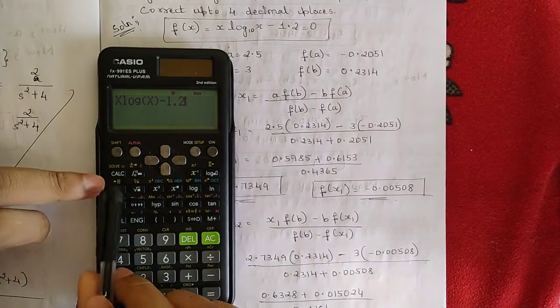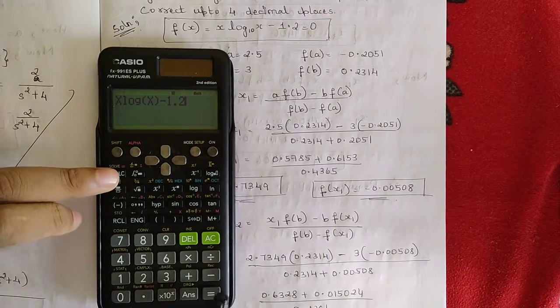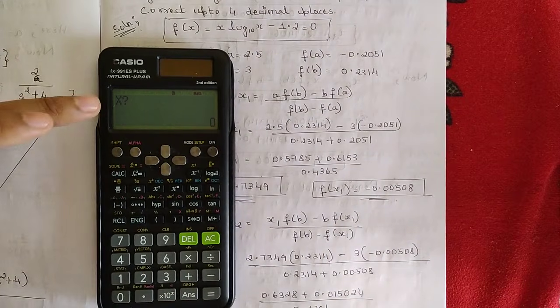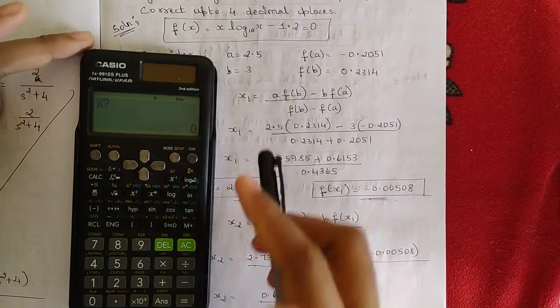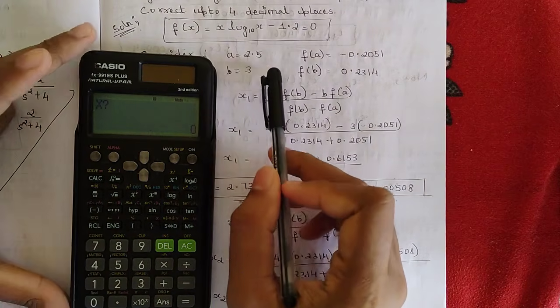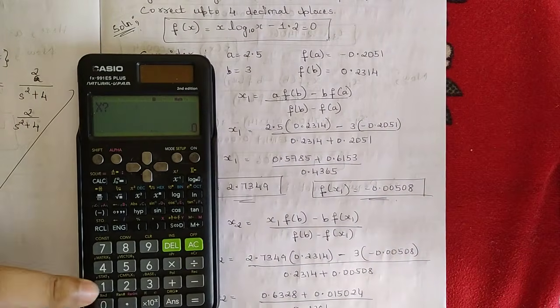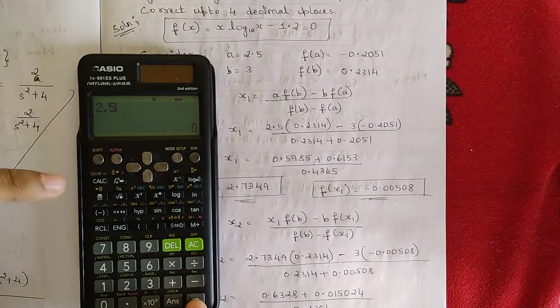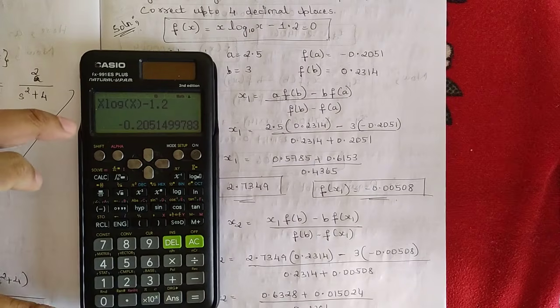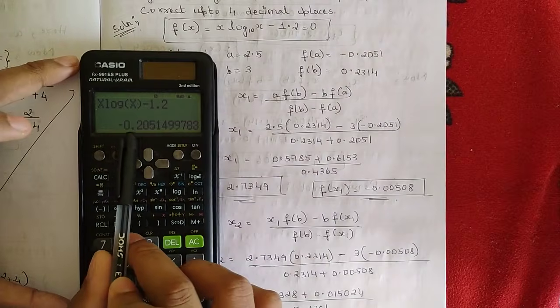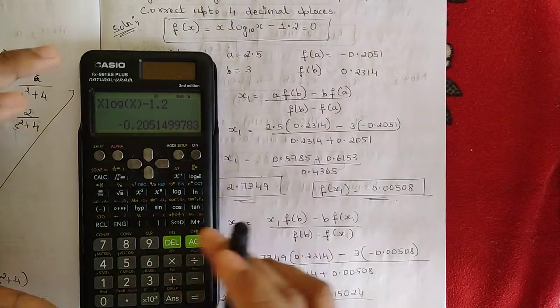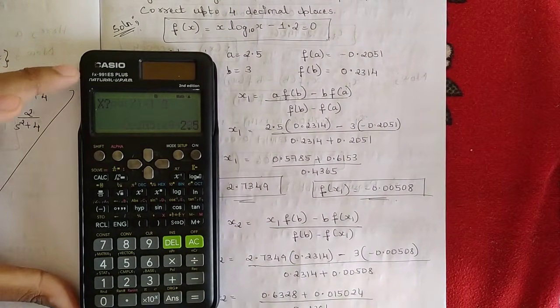Now you press this CALC button. Now it will ask for the respective value of x here. In this case I've tried many values. Now let us check for this value only, 2.5. So I'm putting 2.5 here and pressing the equal to sign. After that, you see here, this is the value which I've got: minus 0.2051.